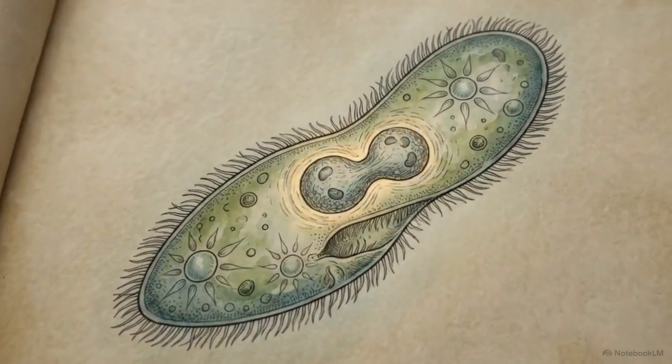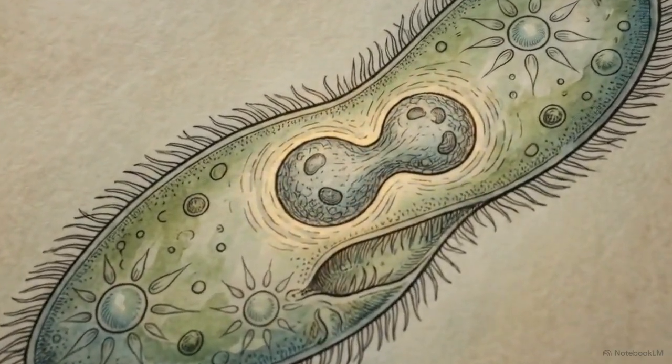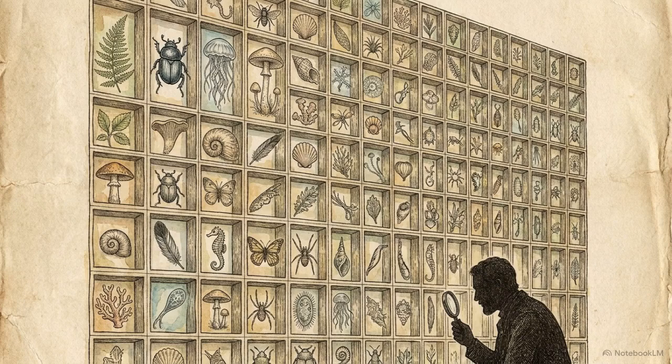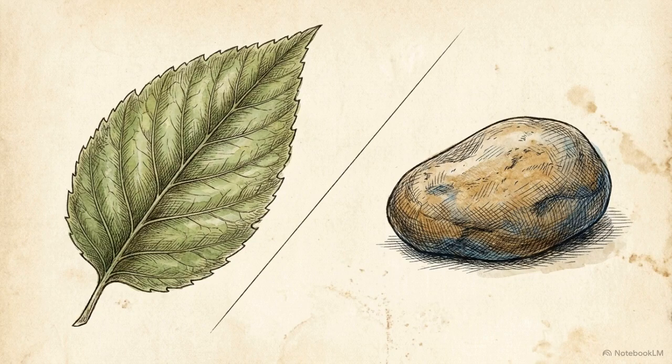Millions of species share this planet, from microscopic single cells dividing in a drop of water to blue whales surfacing in the open ocean. To make sense of that massive diversity, biology starts with a surprisingly simple question. How do we draw a hard line between what is alive and what isn't?